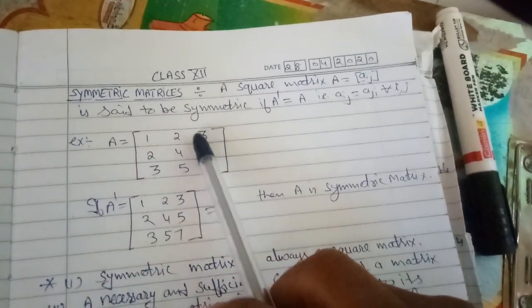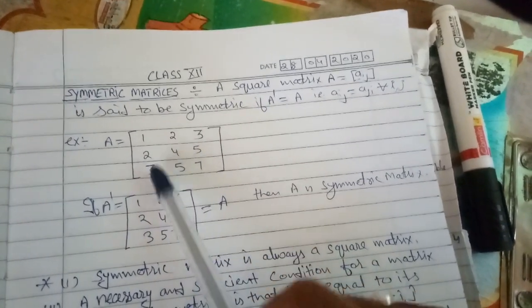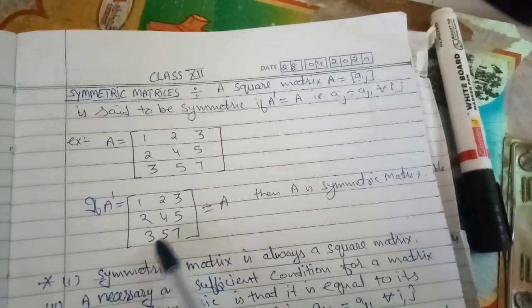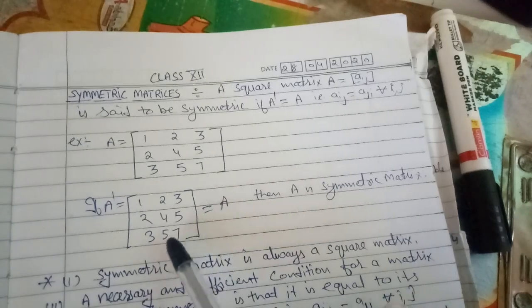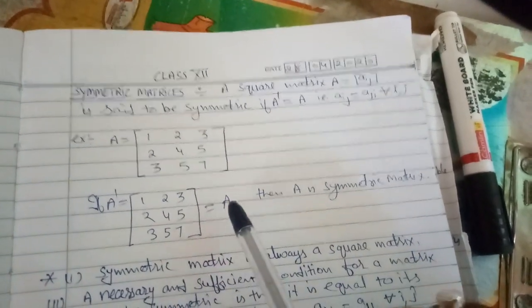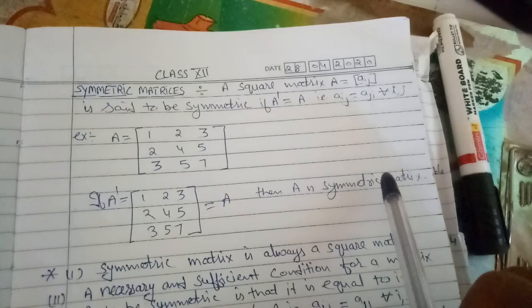So when I take the transpose of this matrix, again what am I getting? 1 2 3, 2 4 5, 3 5 7. So it is what? It is A. So in this case we can say it is a symmetric matrix.